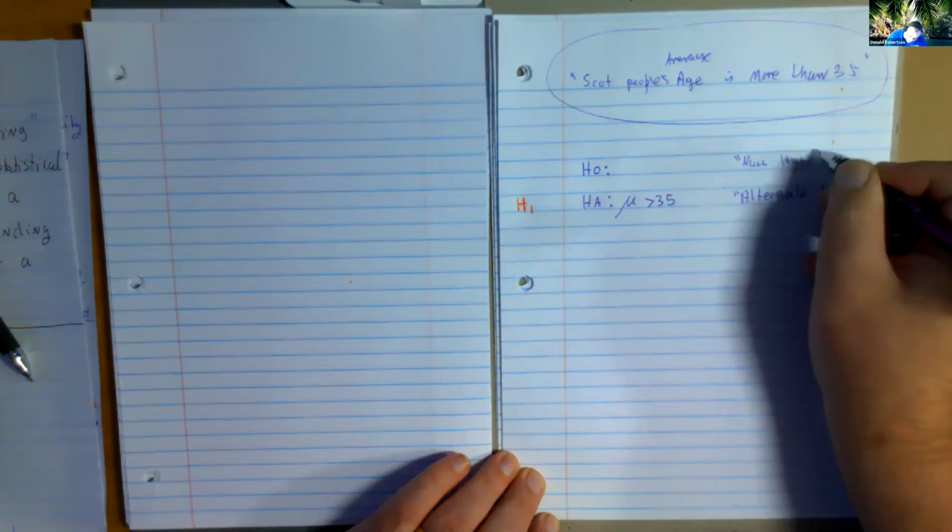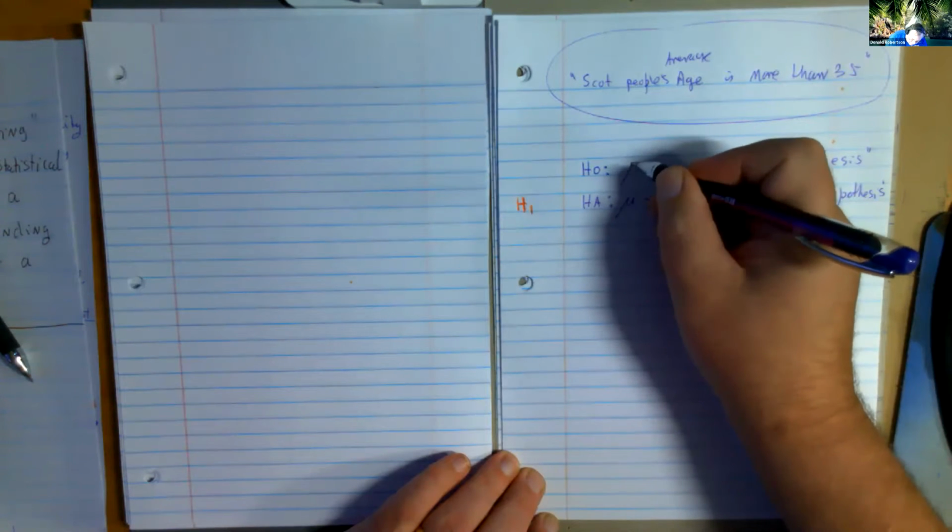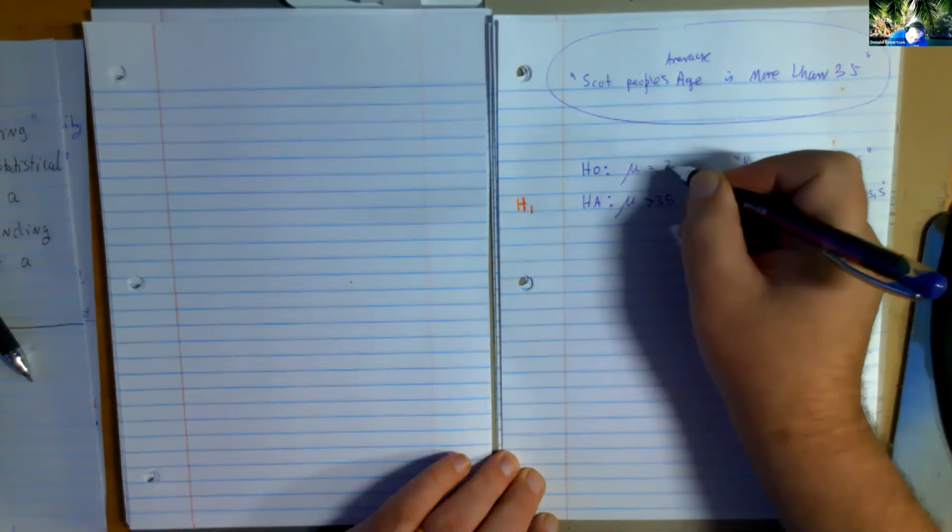So you're learning a whole load of jargon at the same time. And the null hypothesis is that the mean population is 35. So we're comfortable with how this statement generates these two. This is the formal way of making that into kind of statistical form.